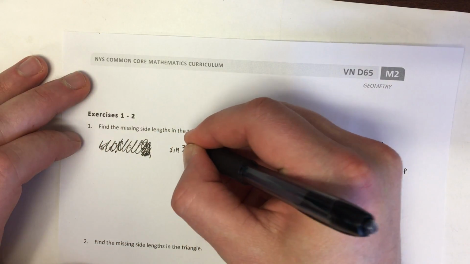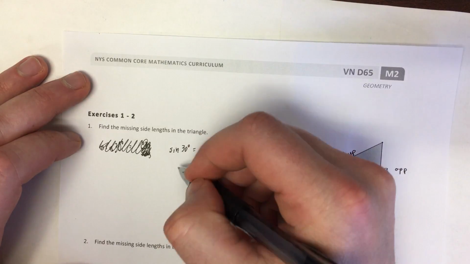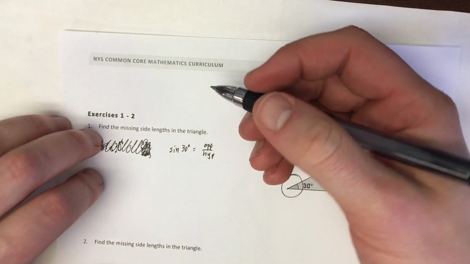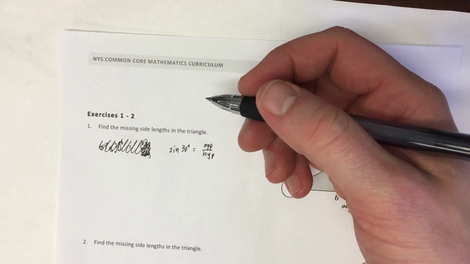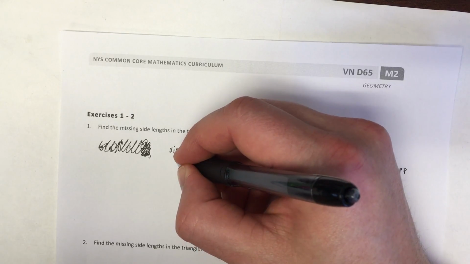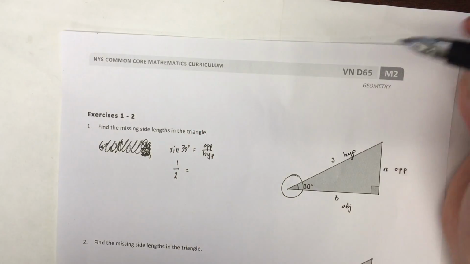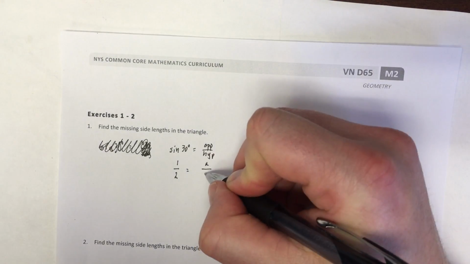Sine of 30 degrees is opposite over hypotenuse. Well, we've just gotten done talking about how these will relate. And because they're similar triangles, the ratio itself is always going to be the same. If we look back at our work, the sine of 30 is 1/2. The opposite value is a, and the hypotenuse is 3.